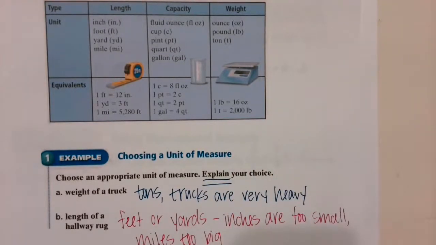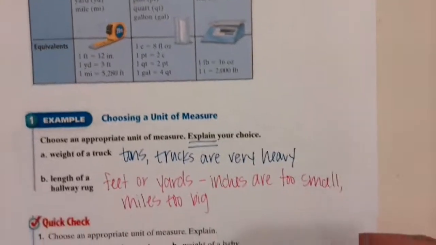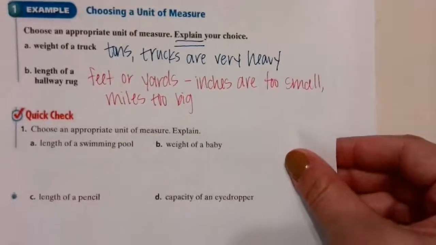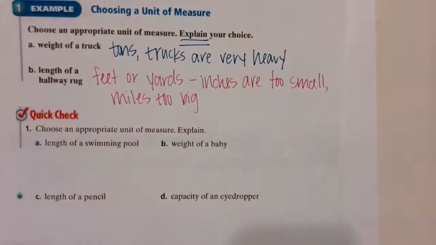All right, go ahead and try doing that same thing with these 4 questions here. Press play when you are ready to check.